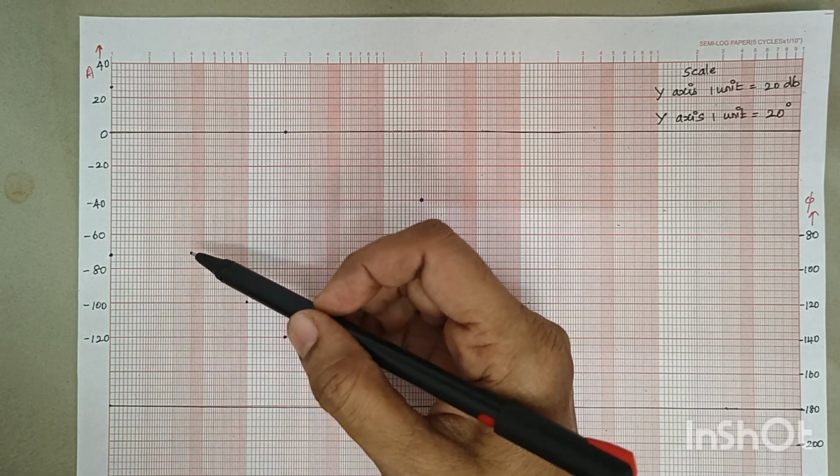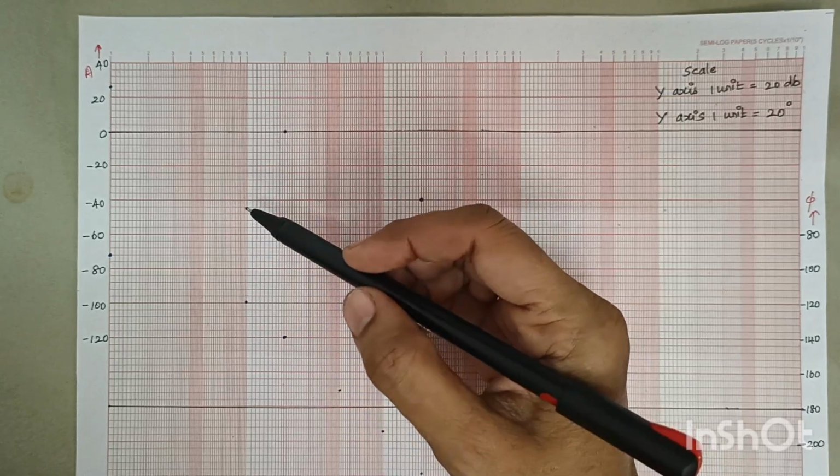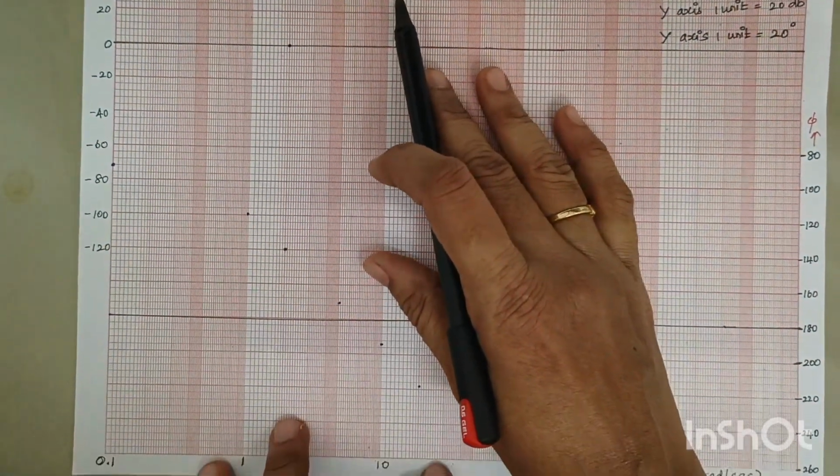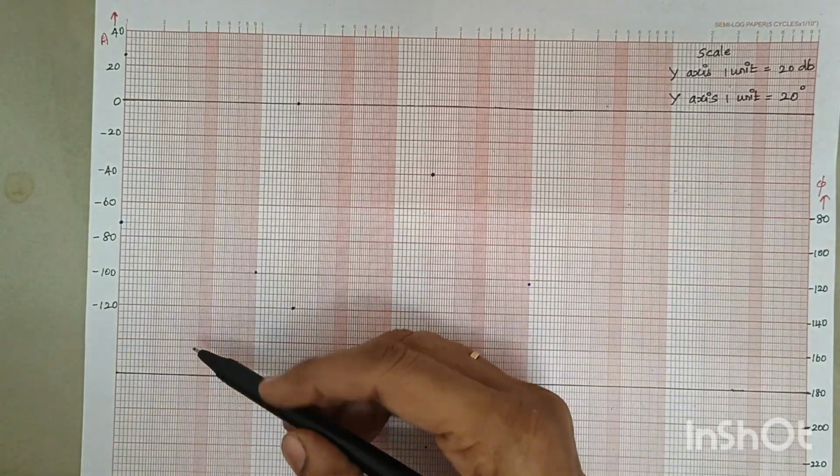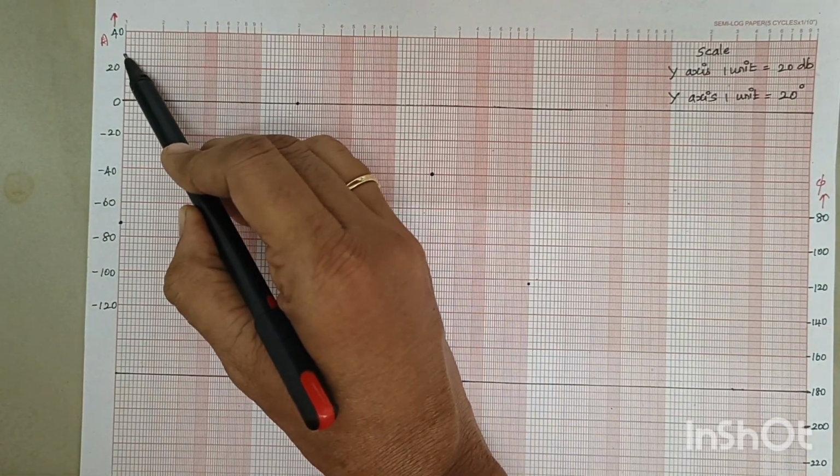So the first point is 0.1, magnitude is 26. So you see this is my 0.1. So at 0.1 the magnitude is 26. So this is my first point.